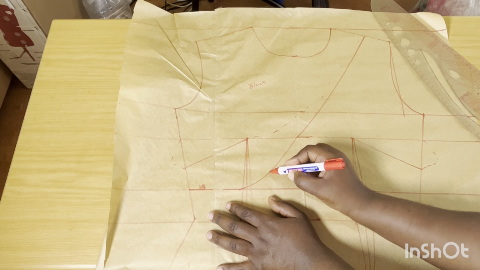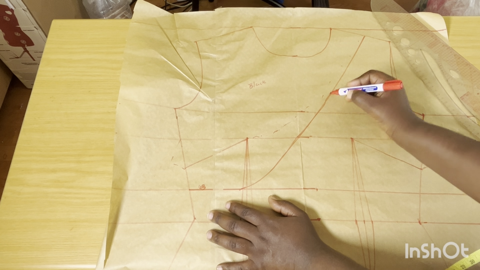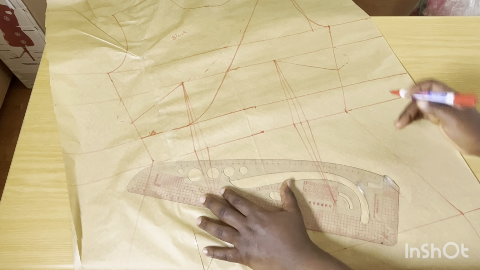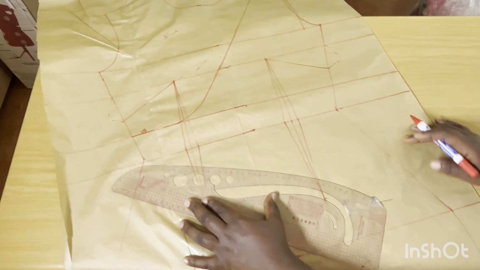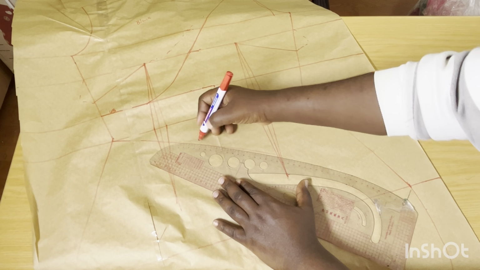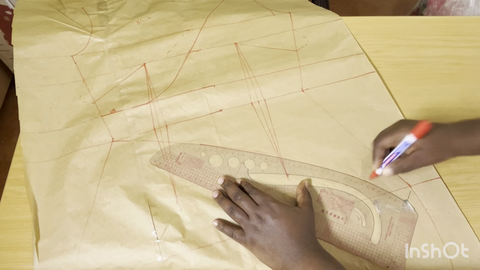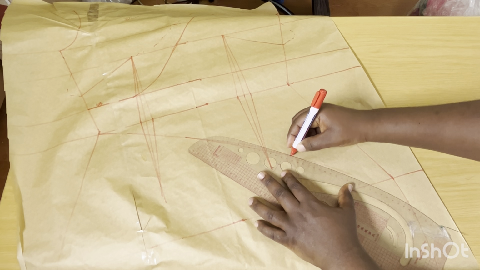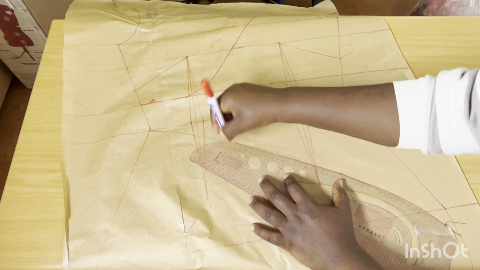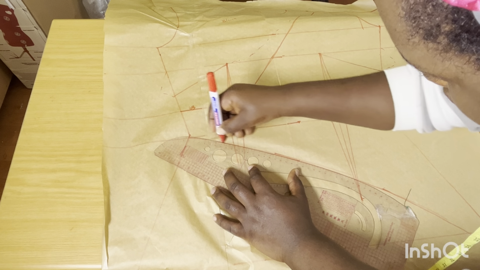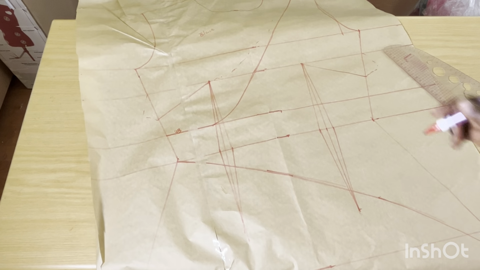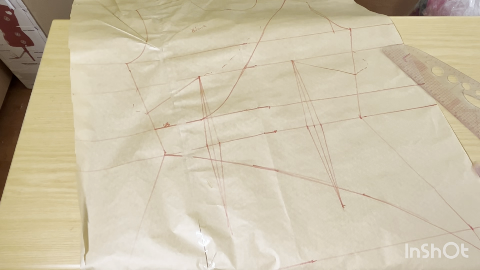This part, and let's say from this waist part, this waist, we're going to come down this way. We're going to come down this way. I'm just going to paint it so that you can see the difference.